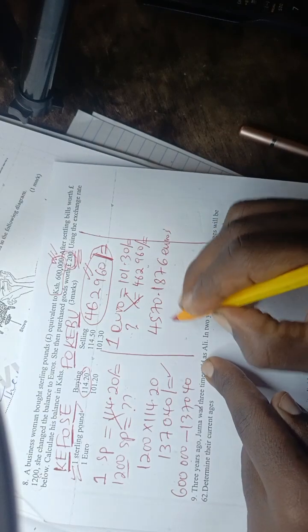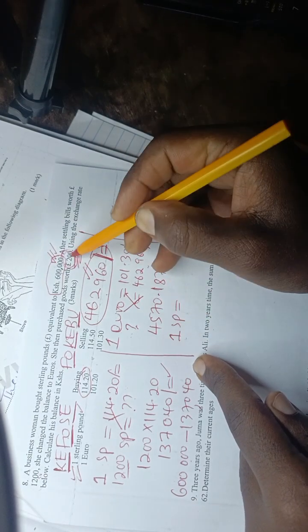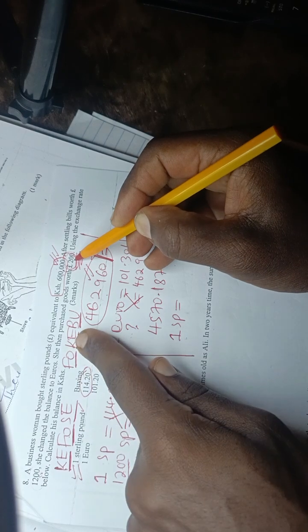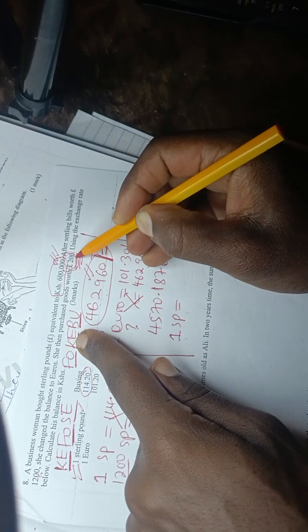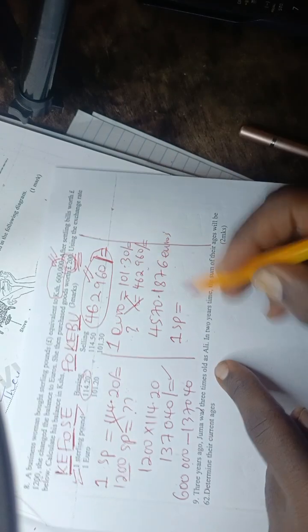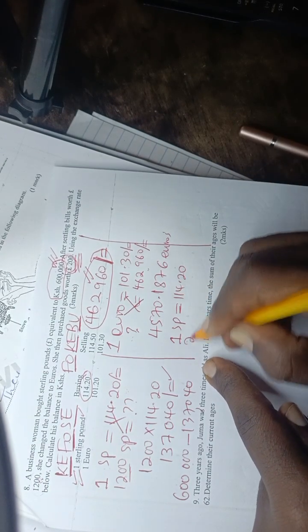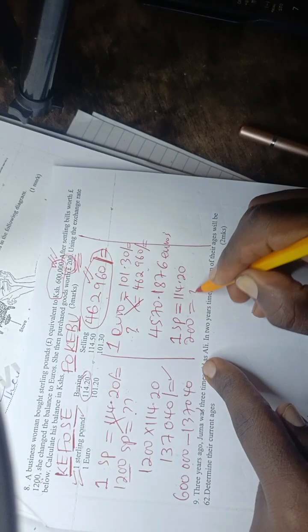So we'll come here and say 1 sterling pound. Now we are moving from foreign to Kenyan. We're converting sterling pounds into Kenyan. So foreign to Kenyan. So that will be now buying. So 1 sterling pound is bought at 114.20. What about 200 sterling pounds? So you just cross multiply.